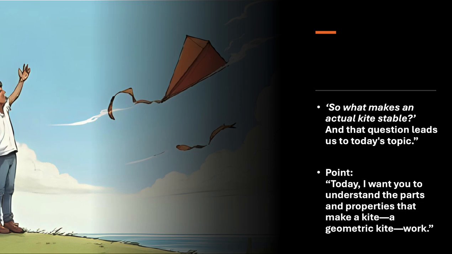He got frustrated, but when he examined the broken kite, he realized something. The sticks inside weren't placed correctly. The sides weren't equal, the angles weren't balanced, and the diagonals didn't meet in the center. That moment made Alex wonder, so what makes an actual kite stable? That question led us to today's topic.